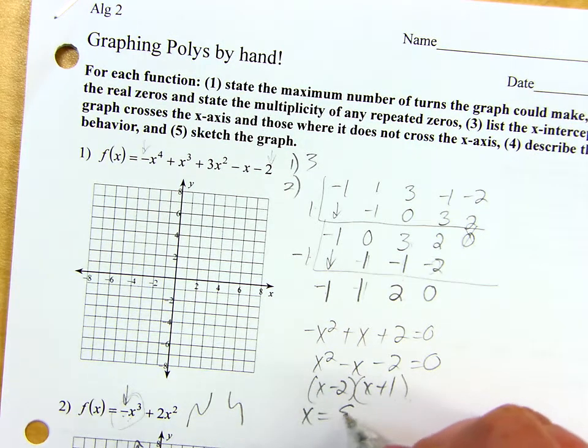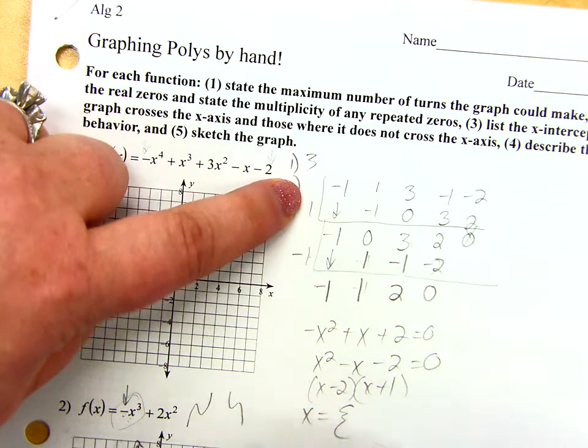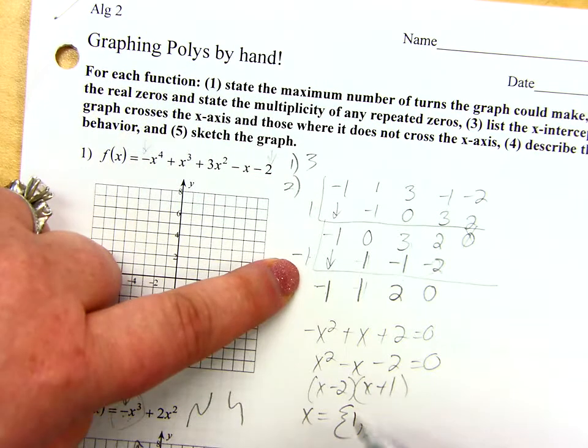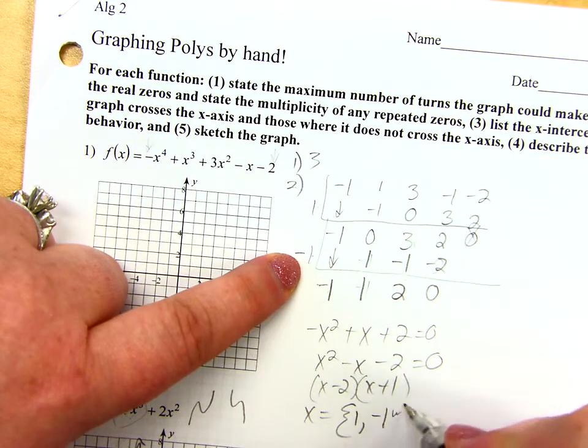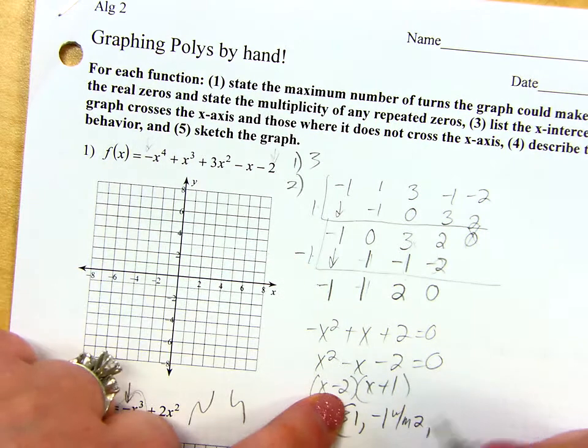So I have all my zeros. Do you see them all? I got 1. I got -1 2 times, so -1 with multiplicity of 2. And I also got a positive 2.